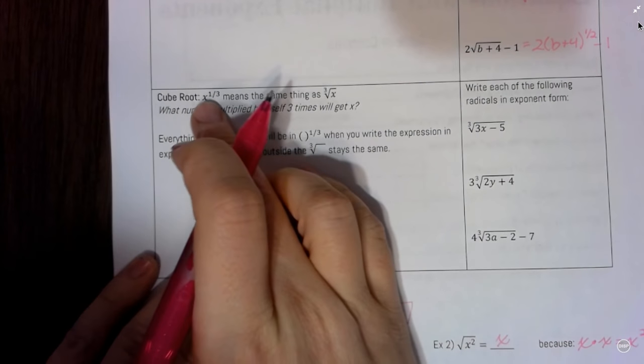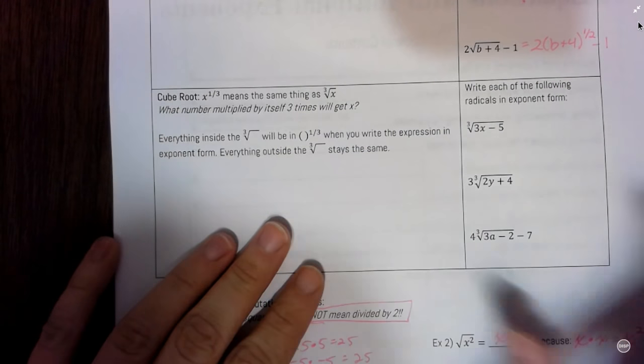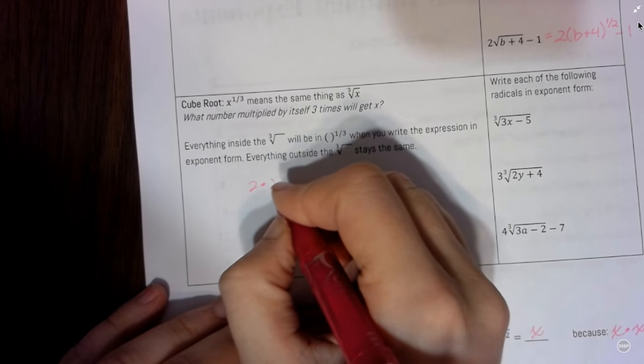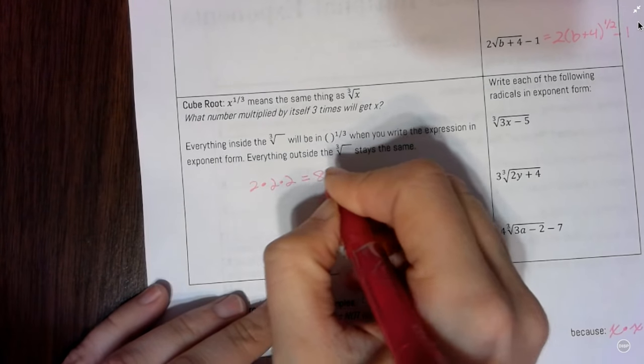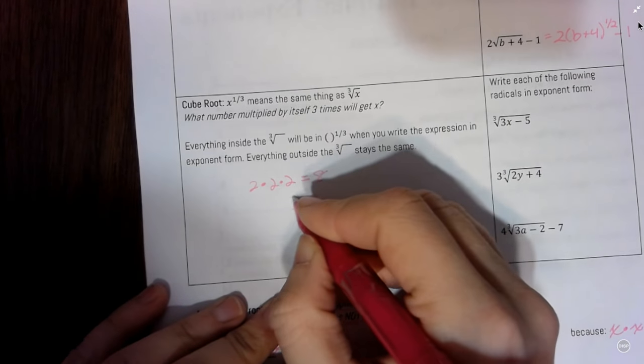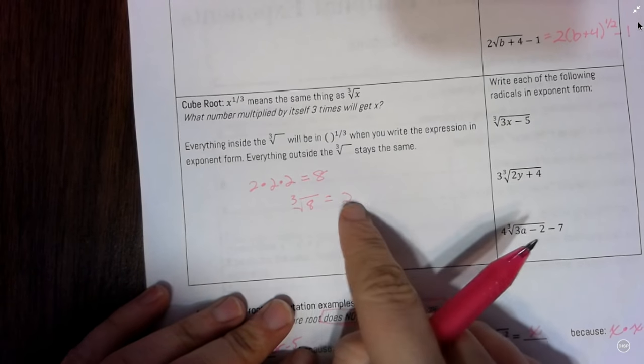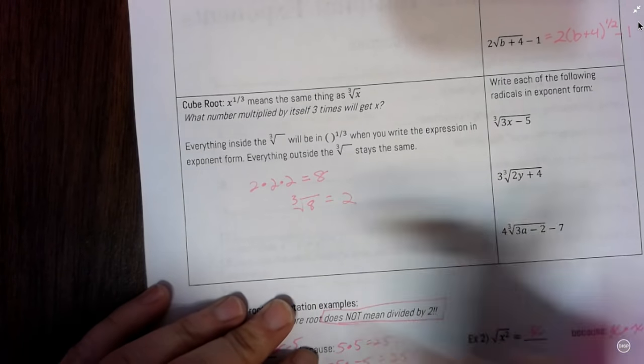So cube root, x to the 1/3 power is the same as a cube root. Now, I don't know if you guys have seen cube roots before. So cube root means that if you have, for instance, 2 times 2 times 2, which is 8, the cube root of 8 is 2, because if you multiply 2 times itself 3 times, you get 8. So that's what cube root means.